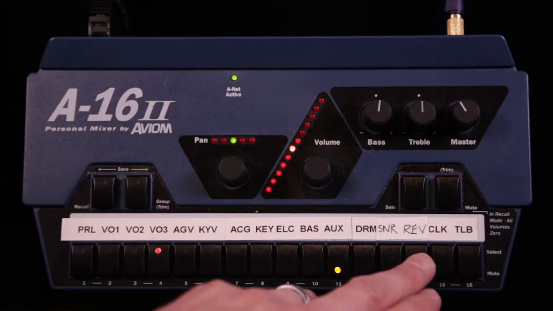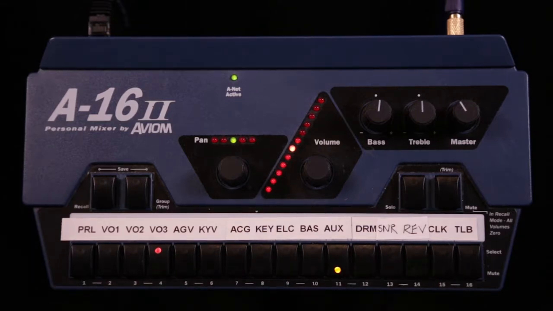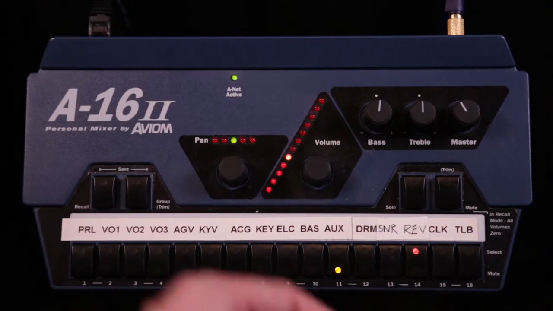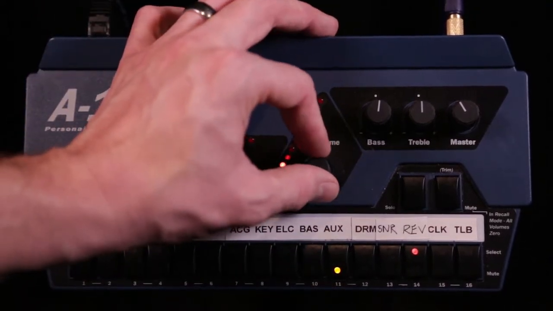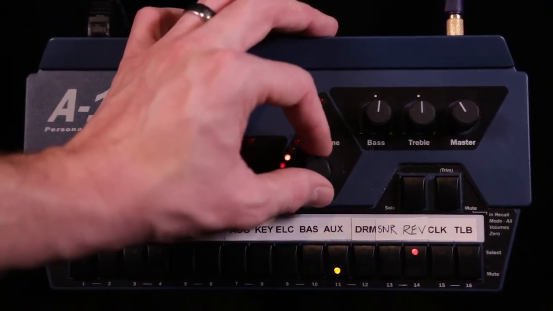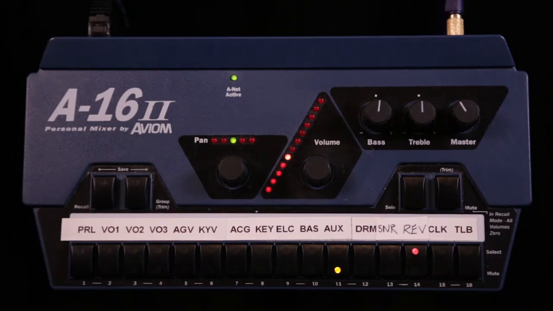The 14 reverb is a reverb channel, which you'll be able to dial in and change the amount of reverb on the singer's vocals, and we'll talk about reverb and what that is later. Number 15 is the click track, and number 16 is the talkback. The talkback is a system in which the worship leaders can press down on a foot switch, and it cuts off the signal to the mains, so they can then talk to the worship team in the ears without it going into the mains.